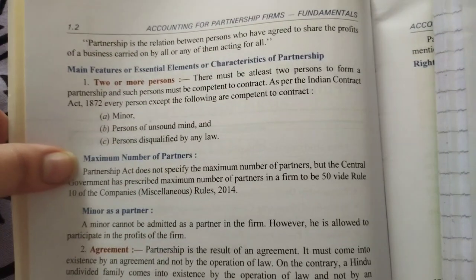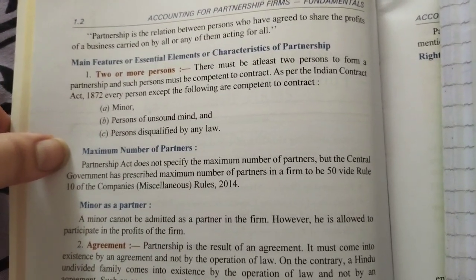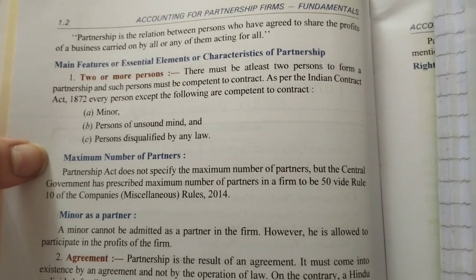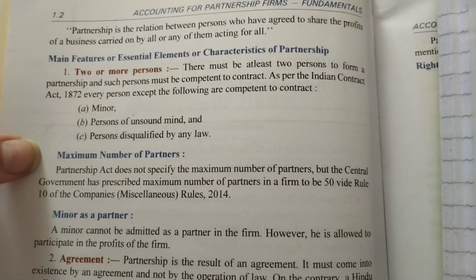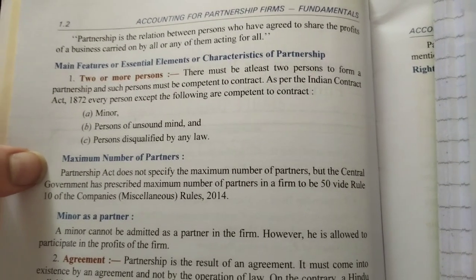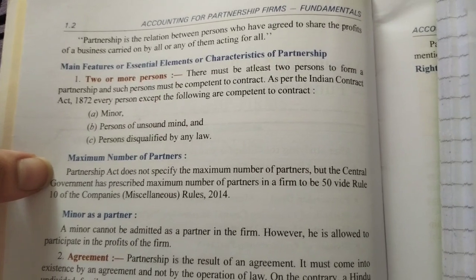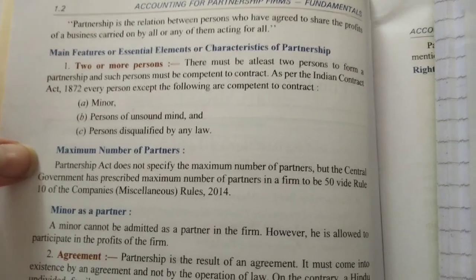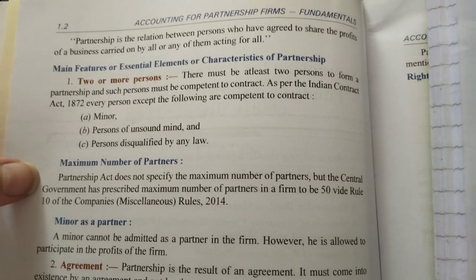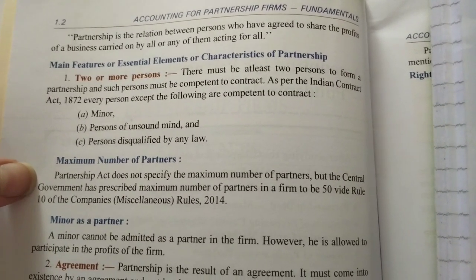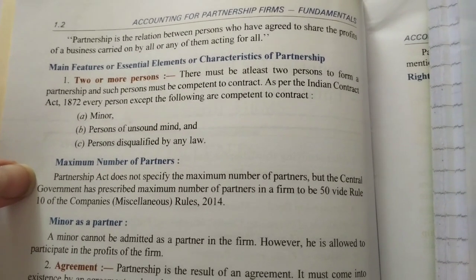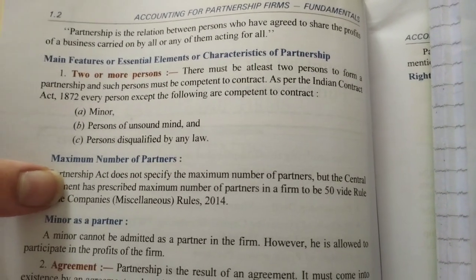Let's learn. Partnership is the relation between persons who have agreed to share the profits of a business carried on by all or any of them acting for all. I hope that you have studied partnership, one of the forms of business organization that you learned in Business Studies class 11, in the second chapter: joint stock company, partnership, HUF, cooperative societies, and sole proprietorship.